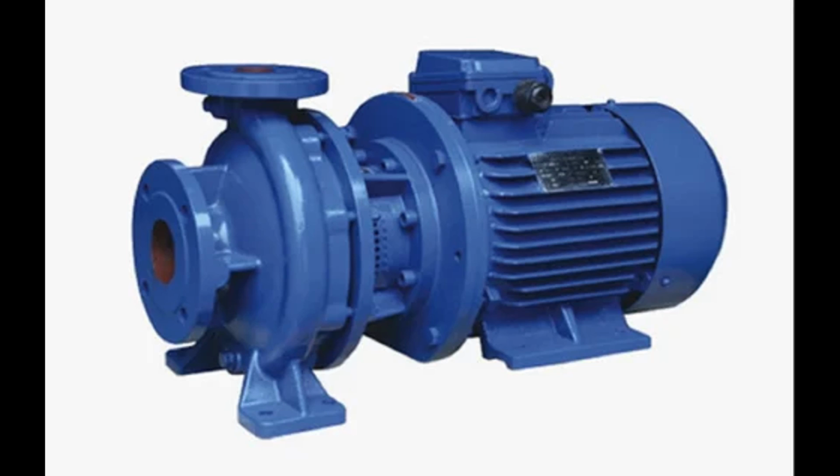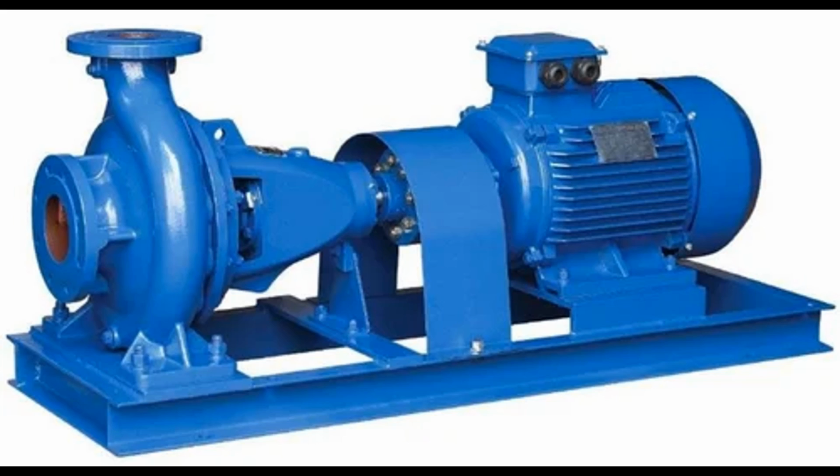Primary treatment utilizes sedimentation tanks to allow heavier solids to settle at the bottom, forming sludge, while lighter materials float to the surface as scum. This removes a significant portion of suspended solids and organic matter.